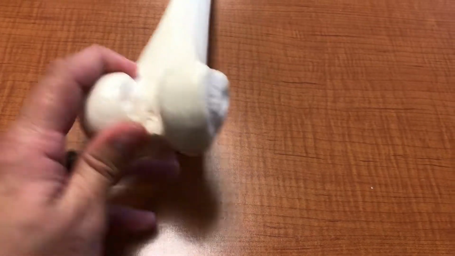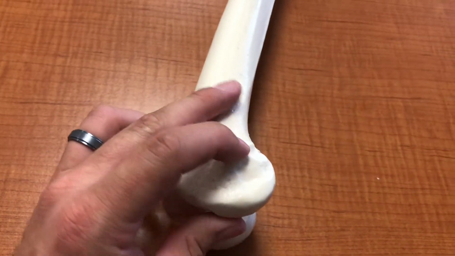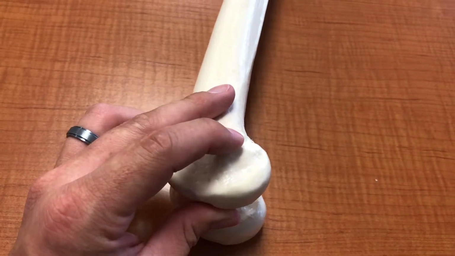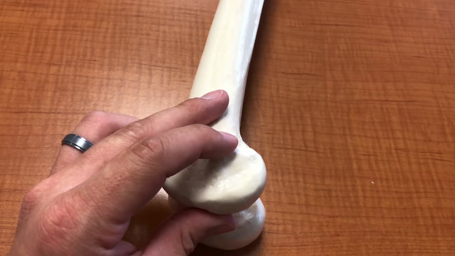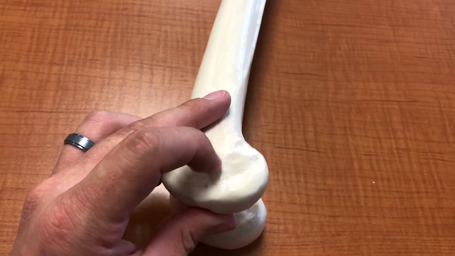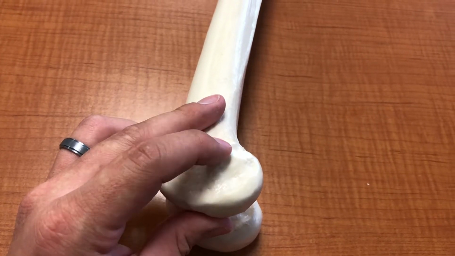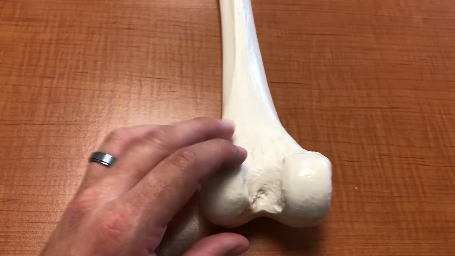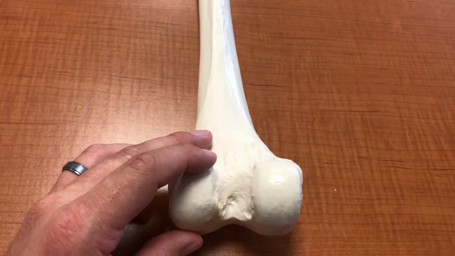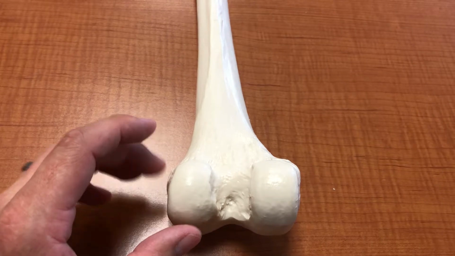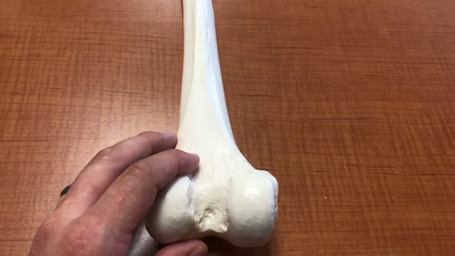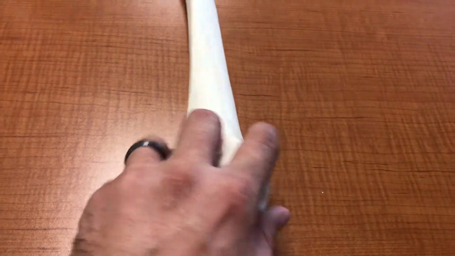Okay, here's our lateral condyle. So on this side is our lateral epicondyle. Lateral epicondyle is the site of attachment for the lateral collateral ligament, which runs from the femur down to the head of the fibula. Okay, that's why it's also known as the fibular collateral ligament, whereas the medial collateral ligament is also known as the tibial collateral ligament.